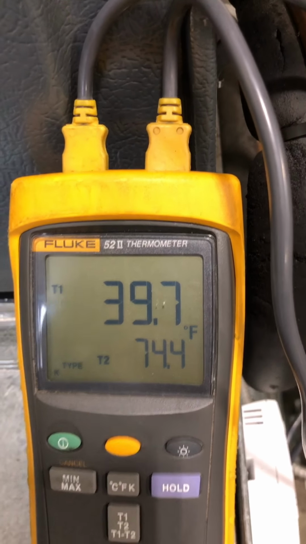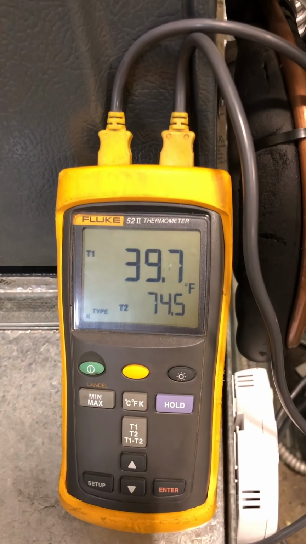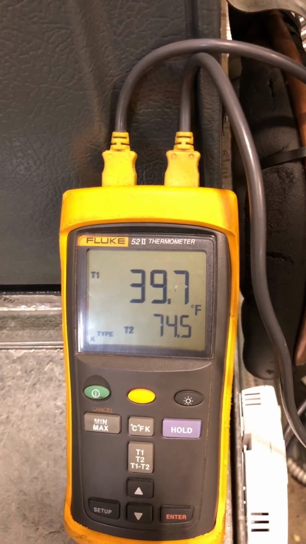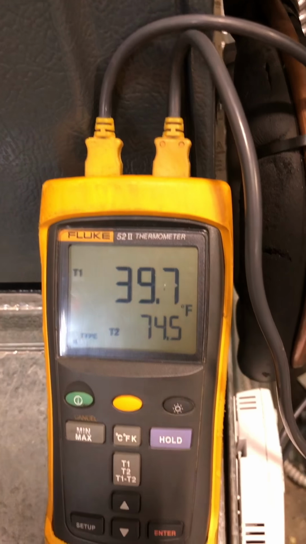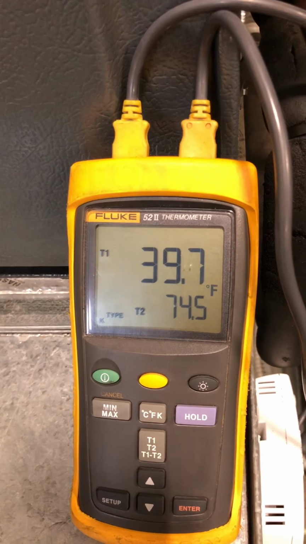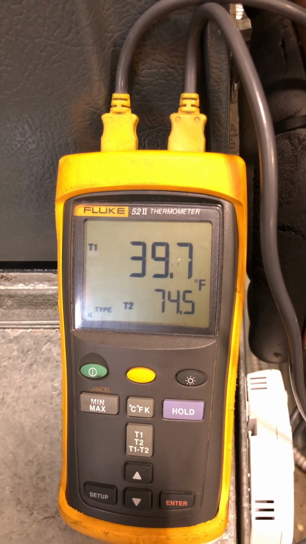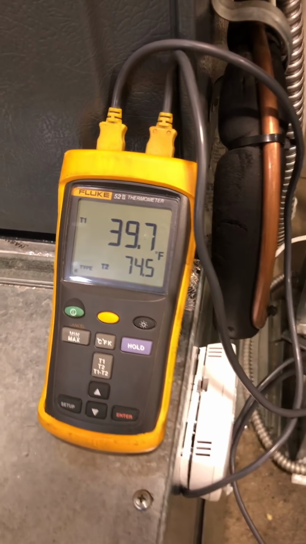You know, rule of thumb, if you don't know exactly what your system's supposed to be running, there's a formula to do it, but I always like to say right in the 10 degree of subcooling ballpark. And we're running about 11. Okay? Superheat and subcooling, those are the first 2.